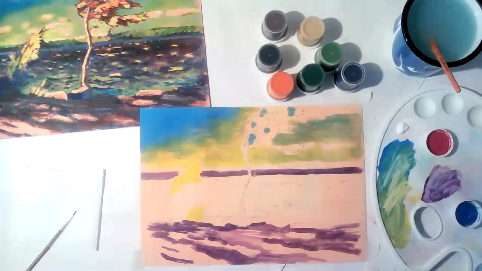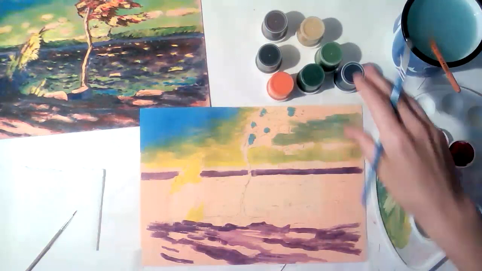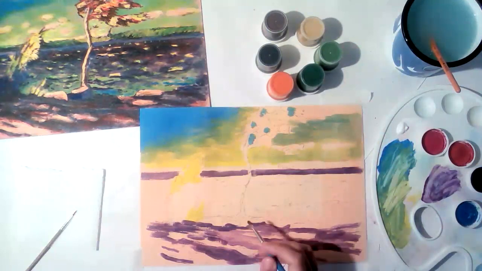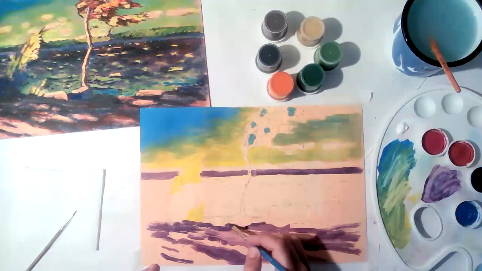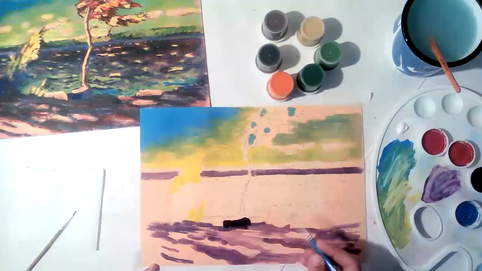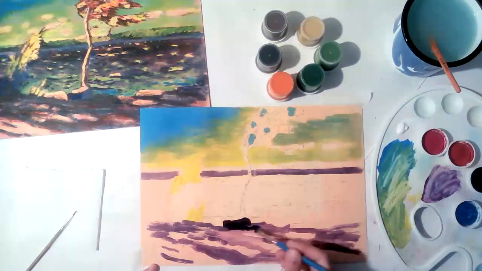All right, and since we are there, we can do a bit darker purple, or also include dark blue. You can take a dark blue and, for example, put it directly where this stone is, the stone of the tree, and the shadow under it as well.